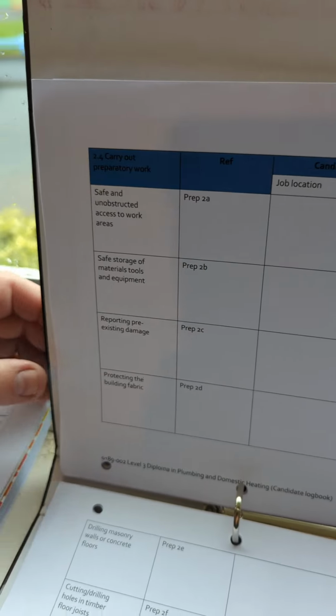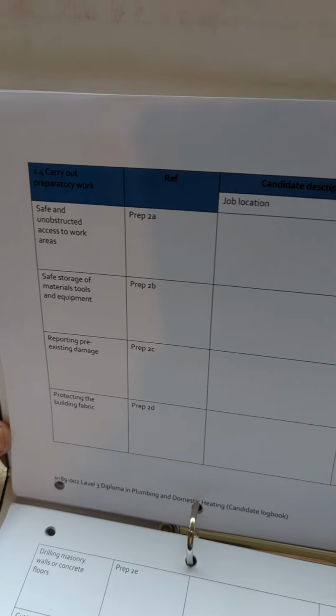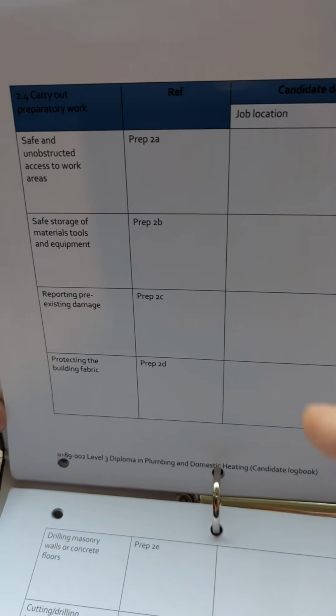So we'll just mention an example though. We're in a property today, there's a lot of work going on behind us. We're in a room out of the way, we've not even got a cup of coffee, but hey ho.